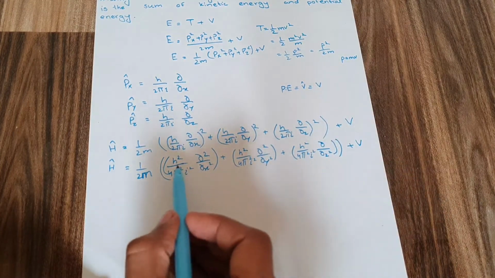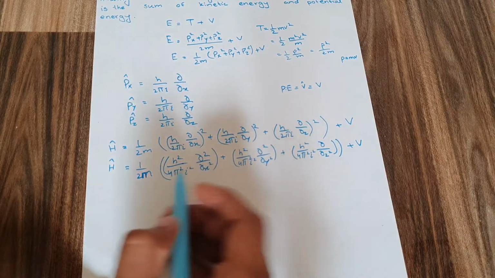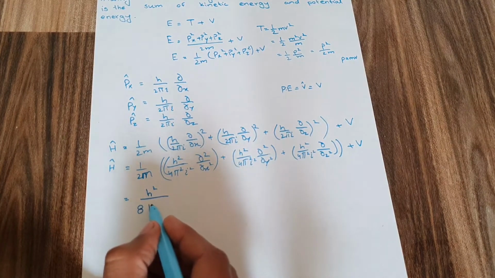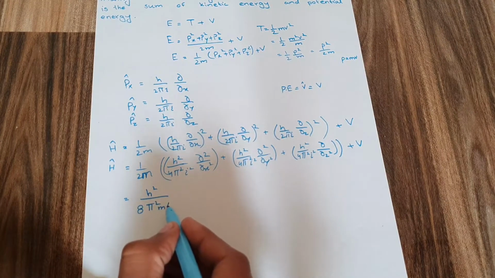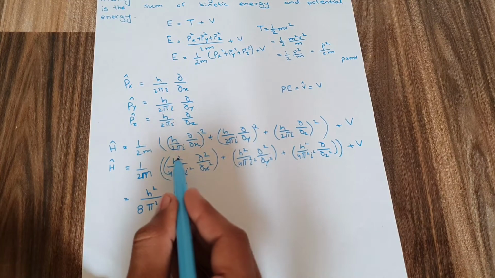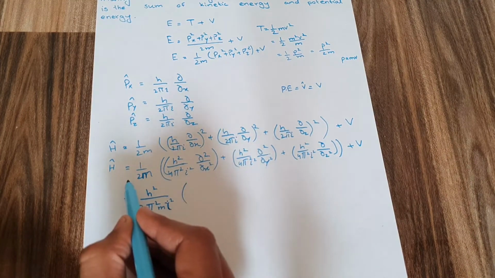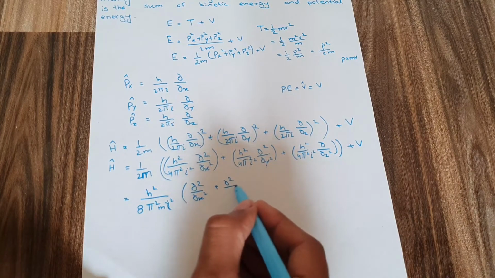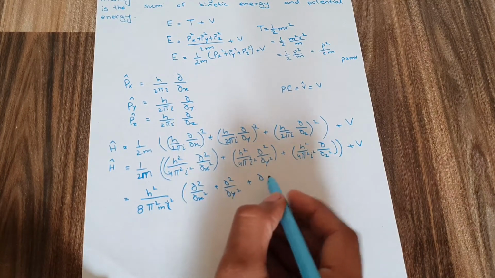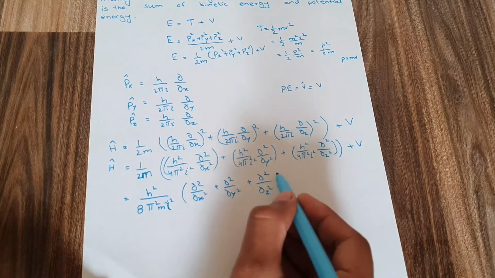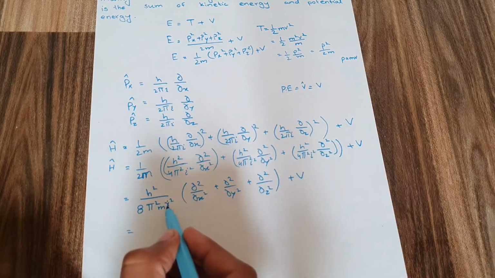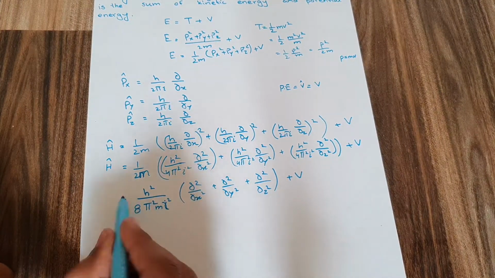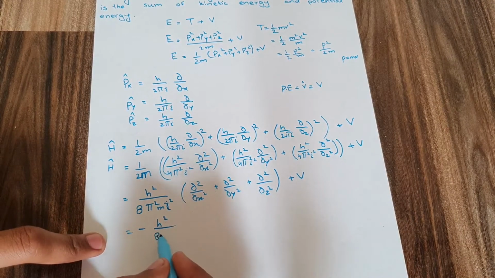As you can see, h square over 4 pi square iota square is common in all of these, so I will take it out of the equation. My equation will become h square over 8 pi square m iota square. Since h square over 4 pi square iota square has come out, the rest will remain partial square divided by partial x square plus partial square divided by partial y square plus partial square divided by partial z square plus v. As you know, the value of iota square is equal to -1, so I am going to write -1 here. Multiplying this -1, the equation will become equal to minus h square over 8 pi square m.